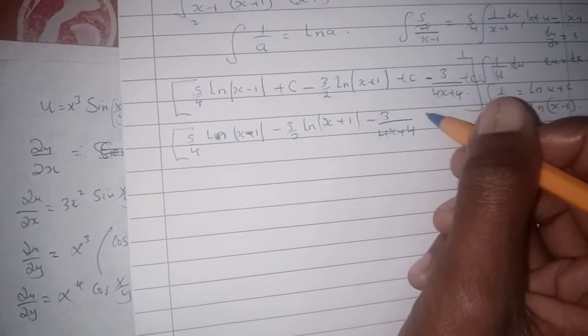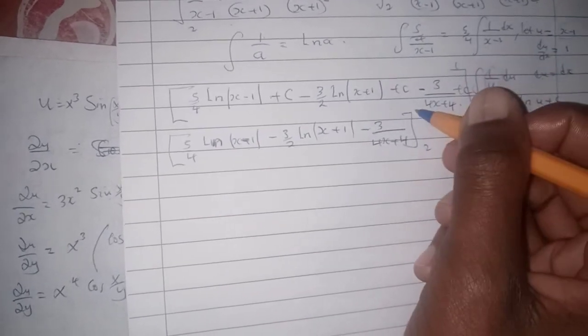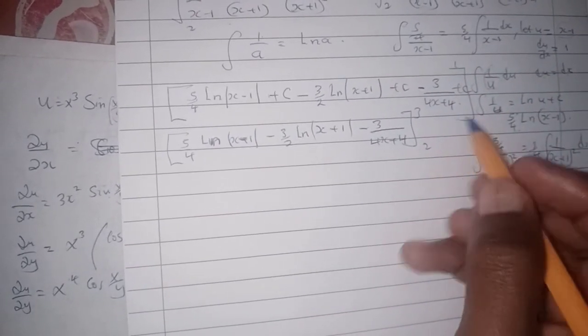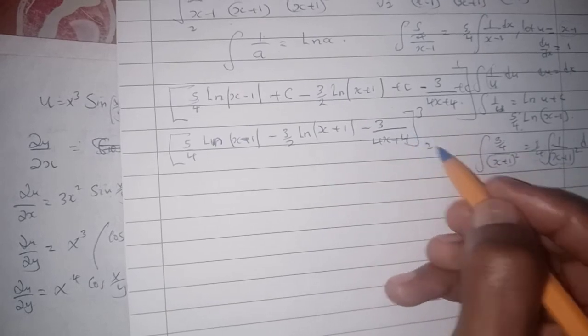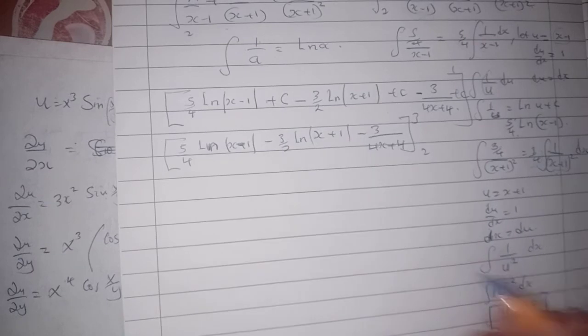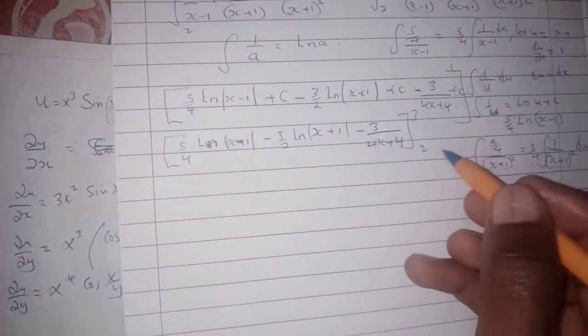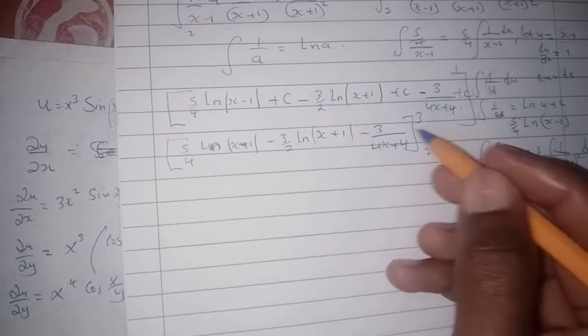Since there are limits from 2 to 3, a constant, when you subtract it from a constant, just becomes 0. So there's no need.